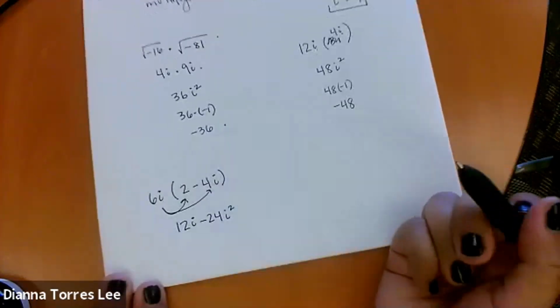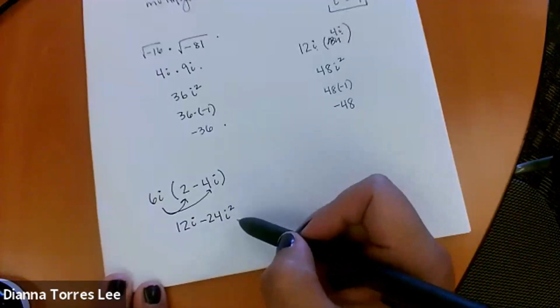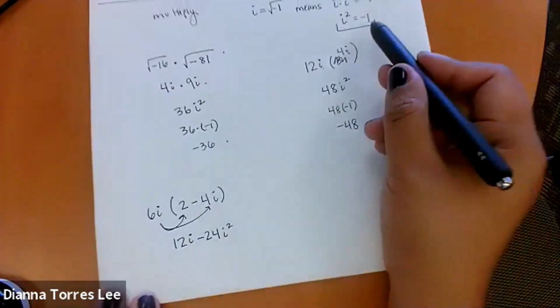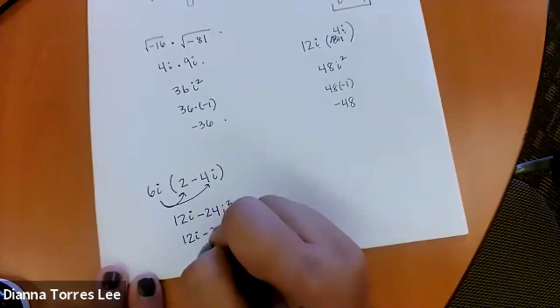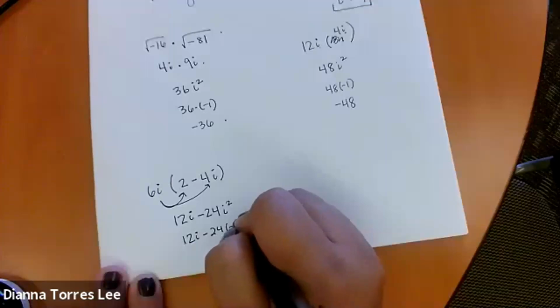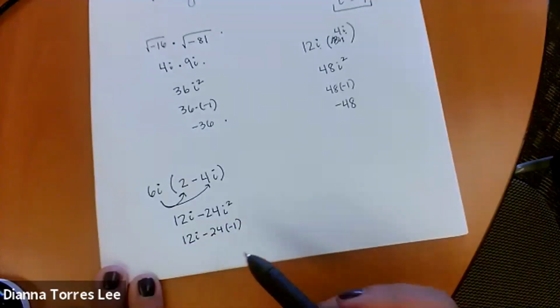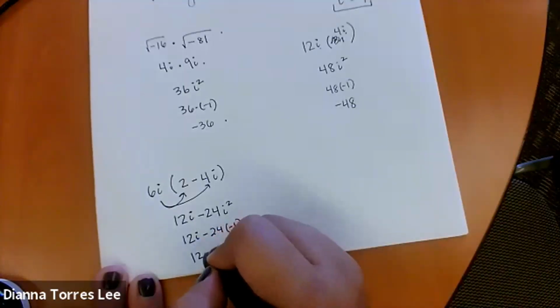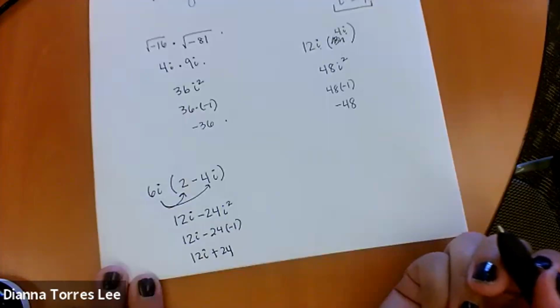So here I have this. But I want you to recognize that you have an i squared. And if we have an i squared, it's our job to replace it with its value of negative 1. So we have 12i minus 24. Instead of i squared, we'll write negative 1. Negative 24 times negative 1 gives me positive 24. So 12i plus 24 is what we end up with.